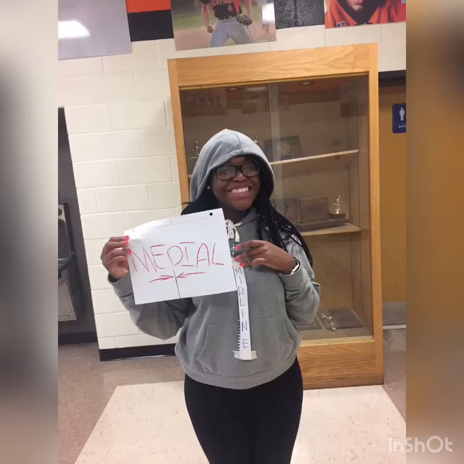Here we have medial, which is described to be closer to the midline. If you look on our victim, we have the midline in the center of her body, and the medial seems to be closer. This means that any wound that is closer to the midline will be referred to as medial.